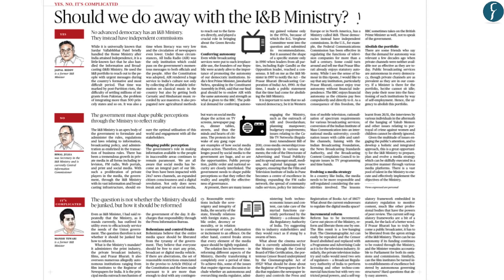Now we have taken this article from page 9. What this article talks about is a debate on the requirement of the Information and Broadcasting Ministry. What we'll do is understand what are the relevant points that have been highlighted in each of these three articles with regards to the requirement for the Information and Broadcasting Ministry. And we'll begin with what is the role of the Information and Broadcasting Ministry.